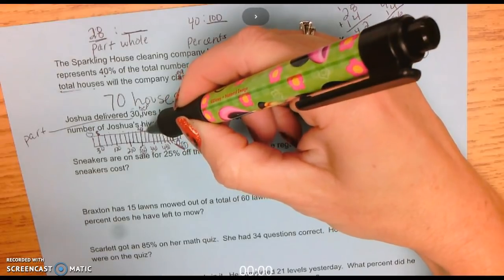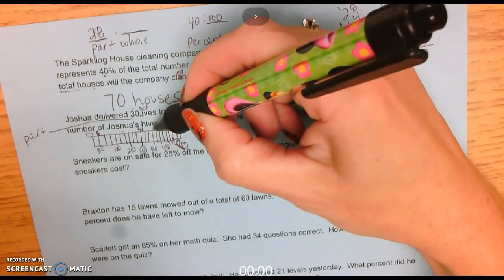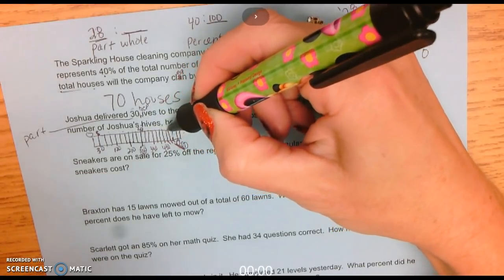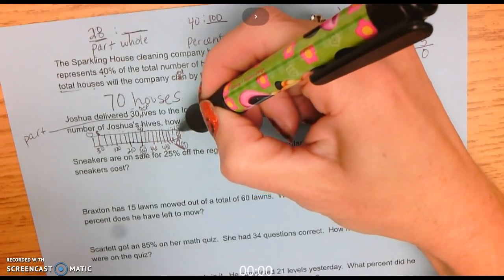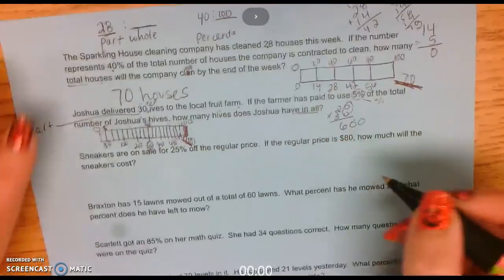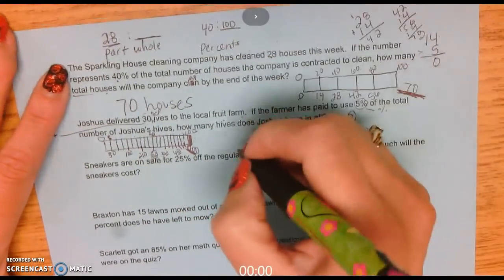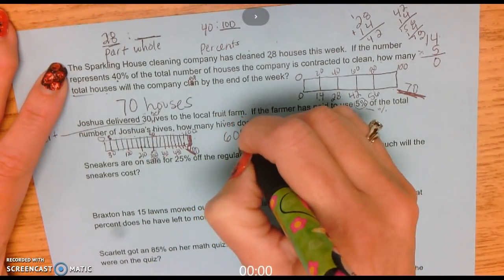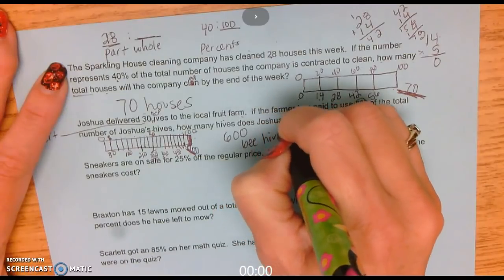So 50, 55, 60, 65, 70, 75, 80, 85, 90, 95, 100. Yep, I have one too many boxes. So that tells me that 600 is correct. So how many hives does Joshua have in all? 600 beehives.